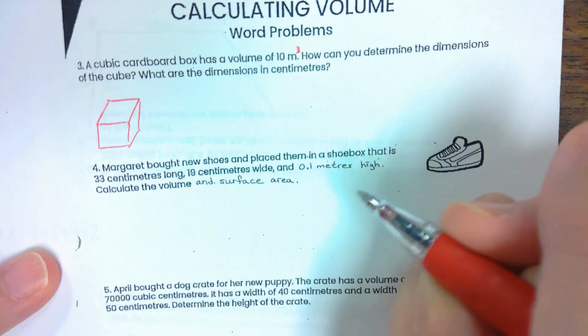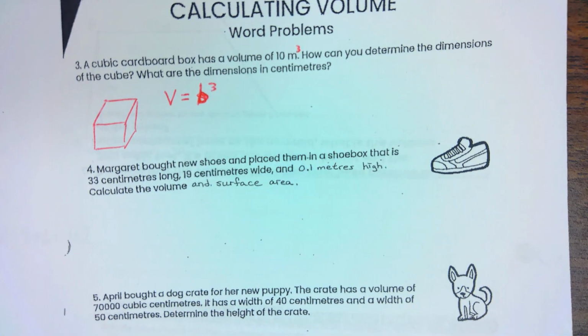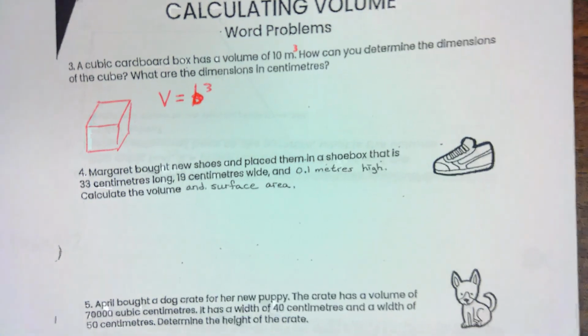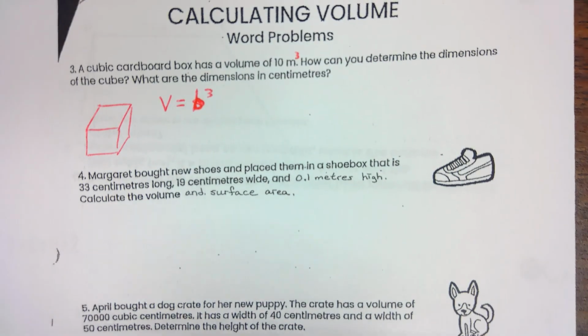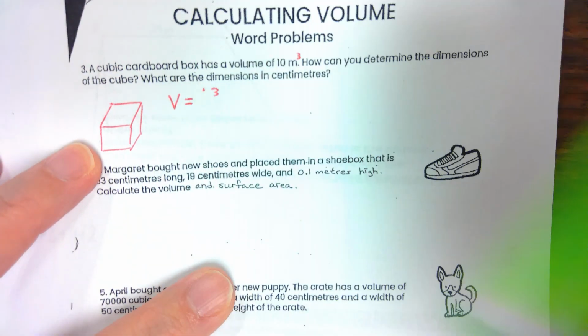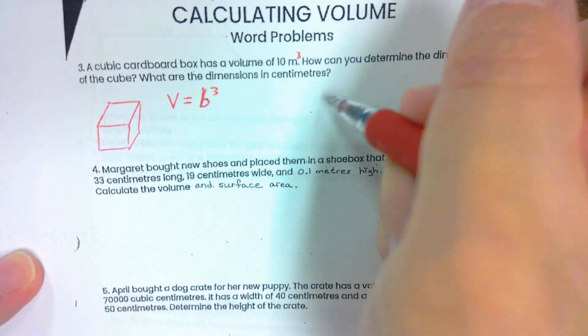Here's your cube. I know the volume formula for a cube. Let me use B, so that you guys don't mix up the slanted height. So volume equals base cubed.